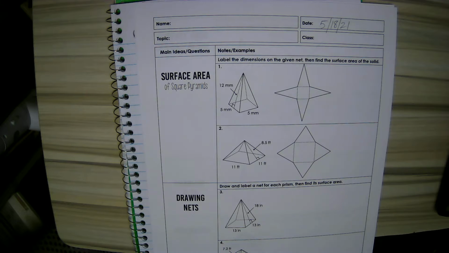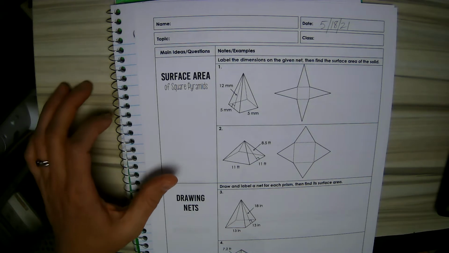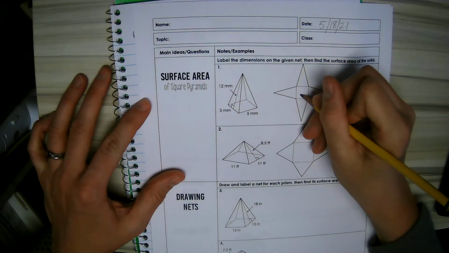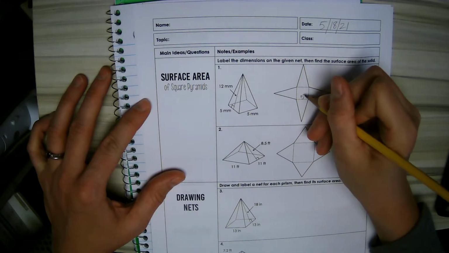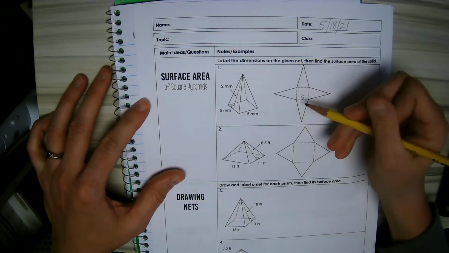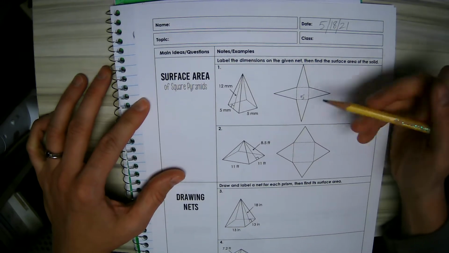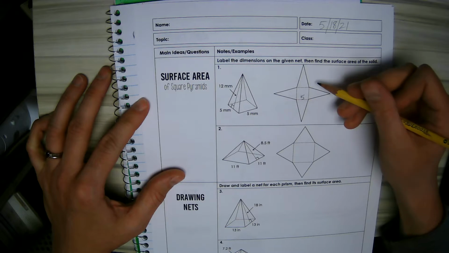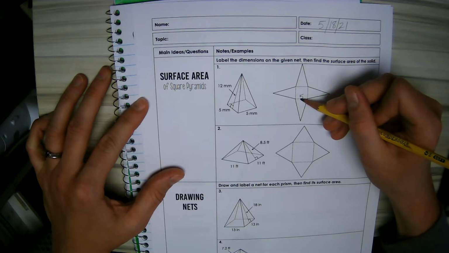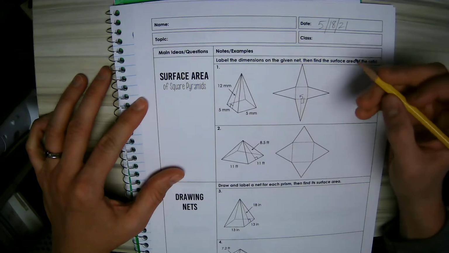Today we are finding the surface area of square pyramids. Same thing like yesterday, we're going to label the net. Each one of these has to be 5. And it's telling us all 4 of these triangles are congruent because we have a square. So our height here is 12.